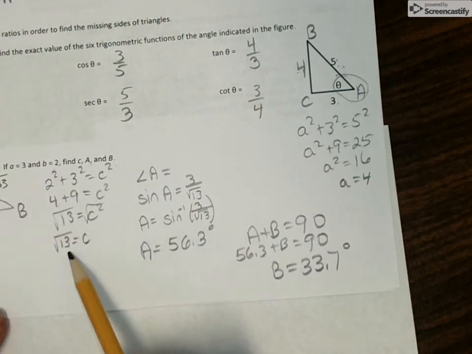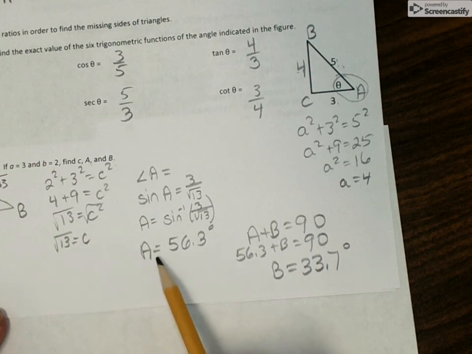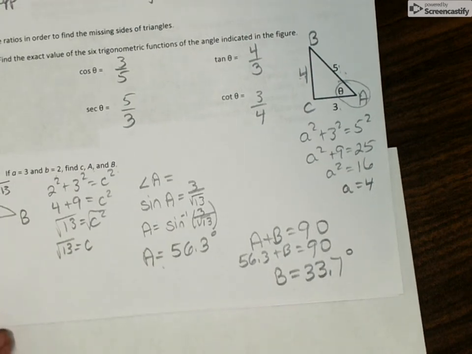So we've now found everything we've been asked to. We've got our side c, angle A, angle B. That's the rest of the notes. I'm going to do a couple of examples now just on the next video of how to find some different things.